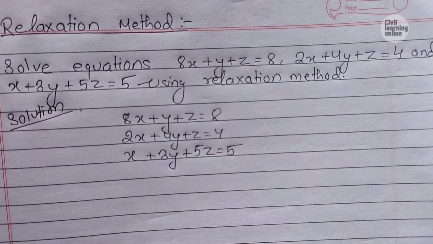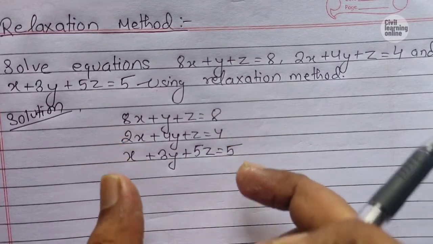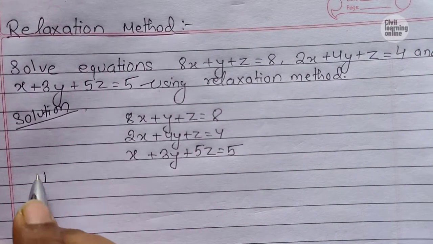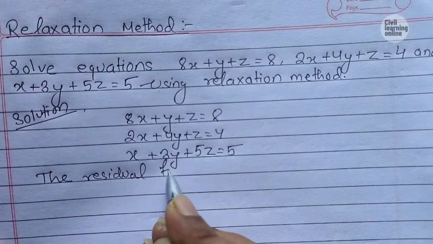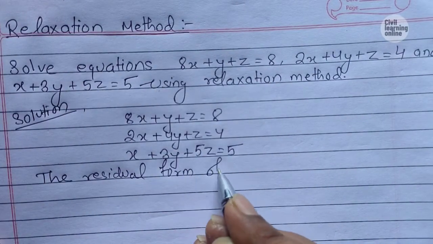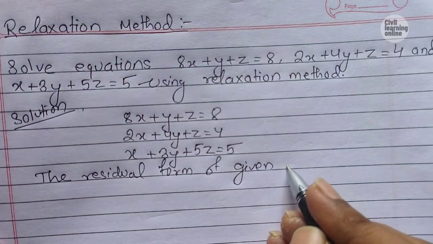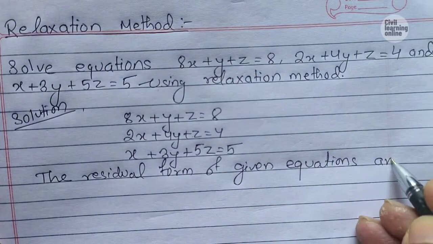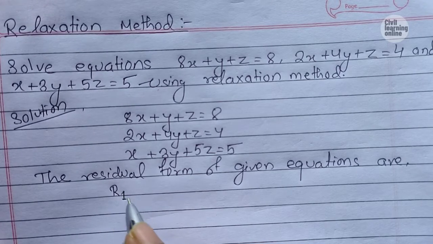Now in the second step we need to write the residual form of the equations which we are provided. So the residual form of the given equations, let us denote the residual form as r1 equals.